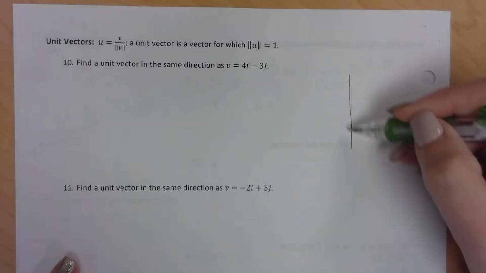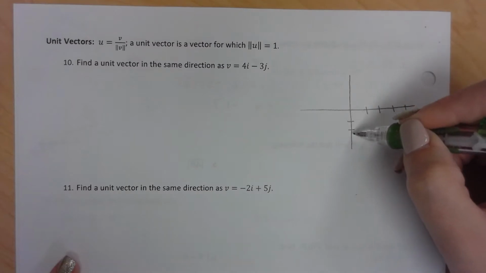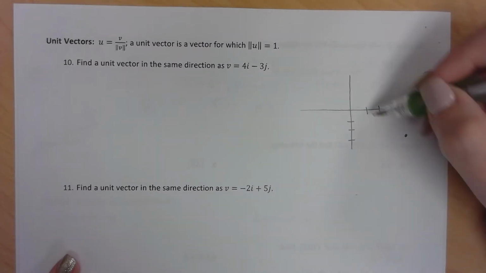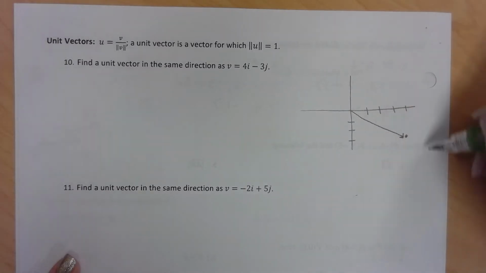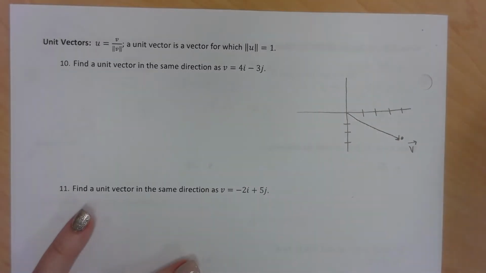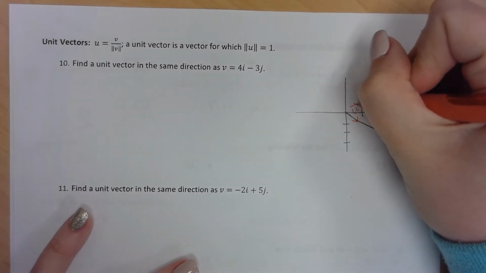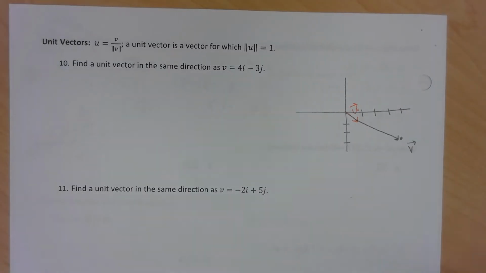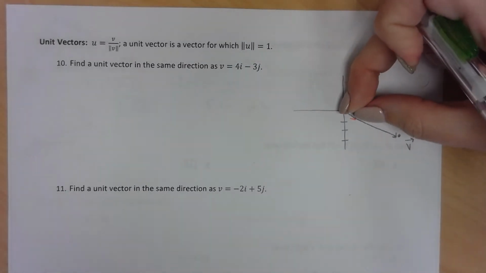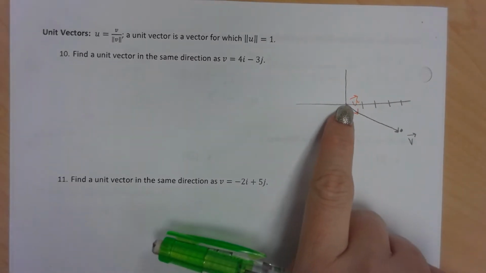So just to give us a visual here, if we were to graph 4, negative 3, that would be this vector right here. So that would be vector v. Now I want the same exact vector, but instead of having whatever length it has, I want it to just have a length of 1. So this unit vector right here. So it's in the same exact direction, right? Meaning I'm not changing the angle, but I'm just taking it and shortening it so that it has a length of 1.